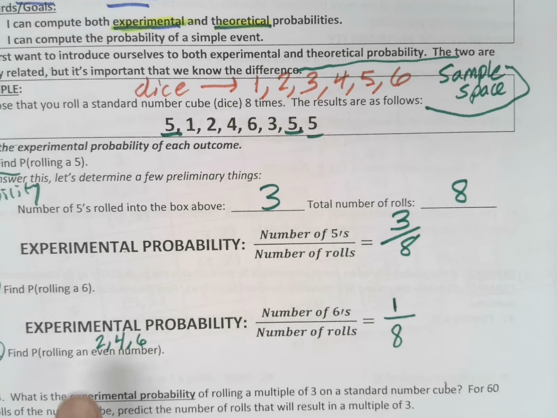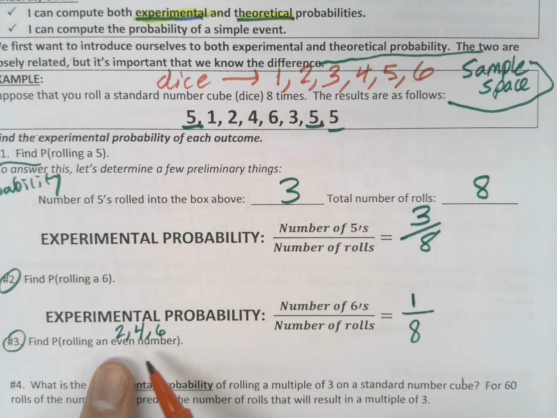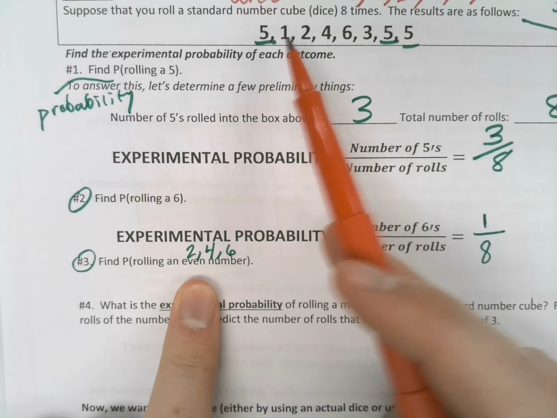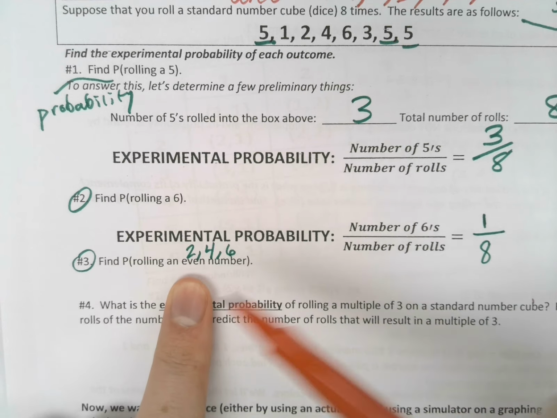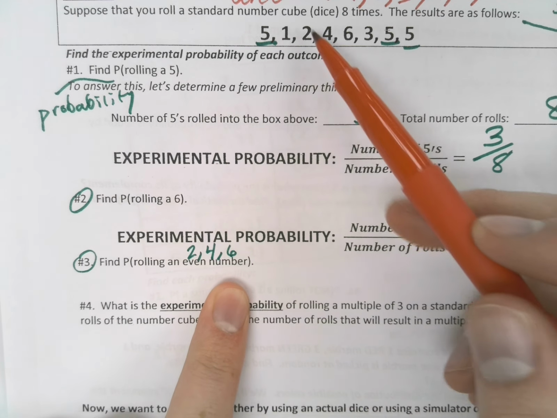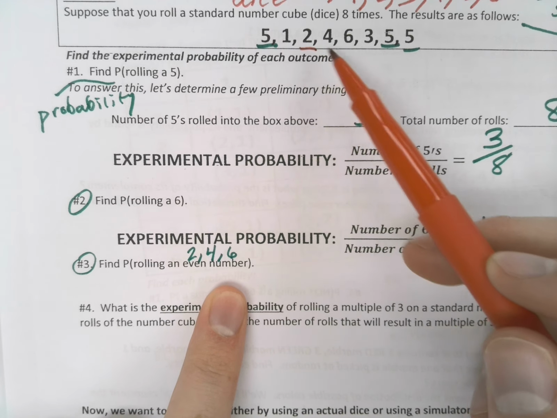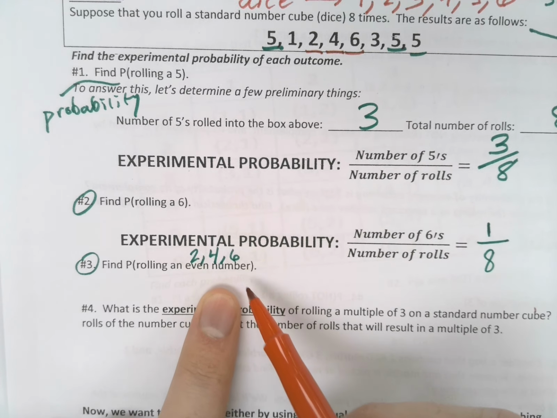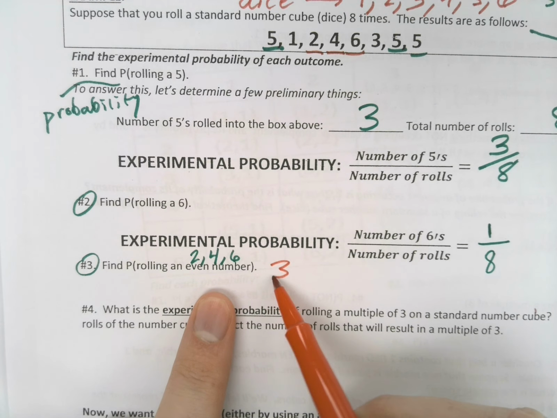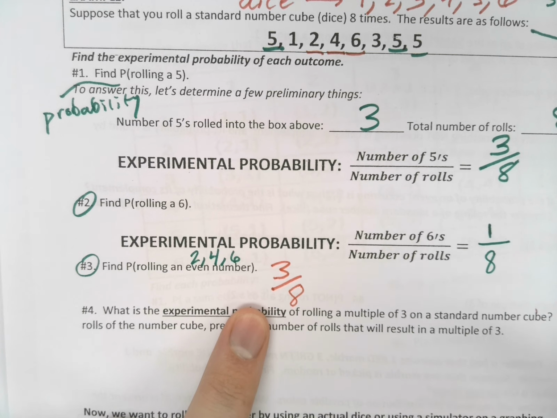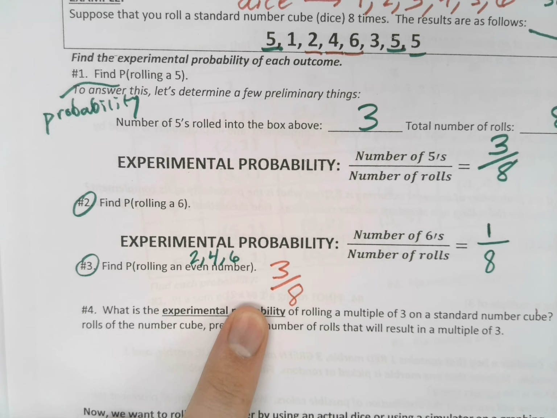Now, where it gets interesting is whenever you start adding in multiple options we're good with. What would be the probability of rolling an even number based off our results in this experiment? That means rolling a 2, a 4, or a 6. Well, I see 1 two, 1 four, and 1 six. That would be 3 results out of the 8 rolls. How about you guys tell me, what are you thinking for odd?